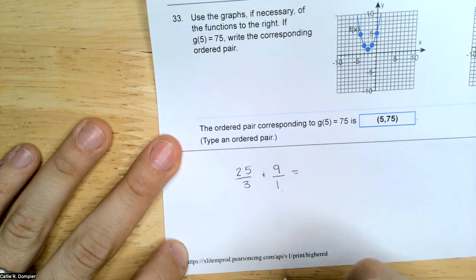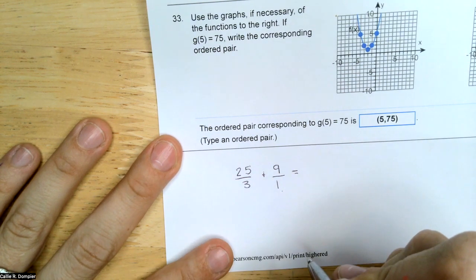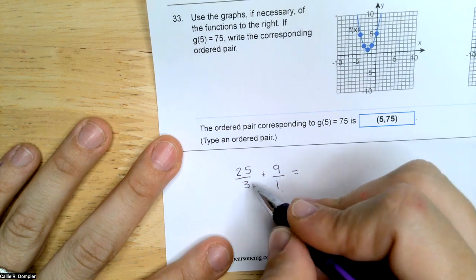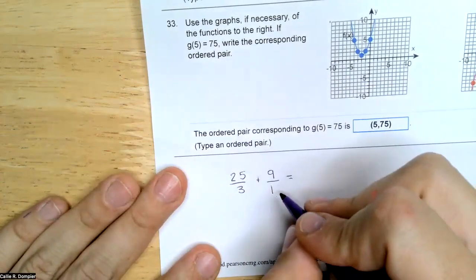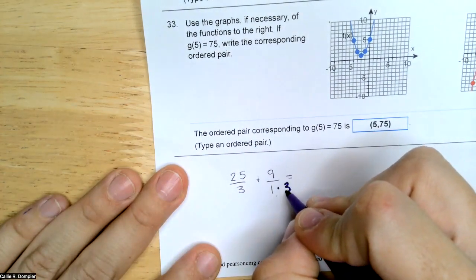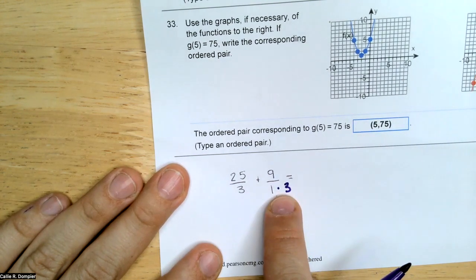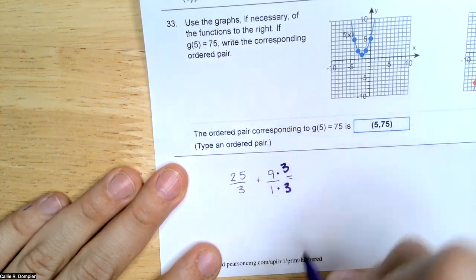But I need the 3 and the 1 to be the same. So I need to find a common multiple, like the lowest common multiple that would turn them into the same number. It's a 1, so that's a pretty easy choice. I can multiply 1 by 3, and then they'll both have 3 as their base. Anything I do to the bottom of my fraction, I have to do to the top of my fraction.